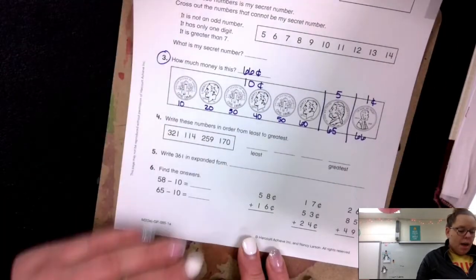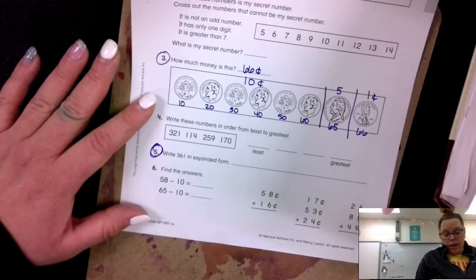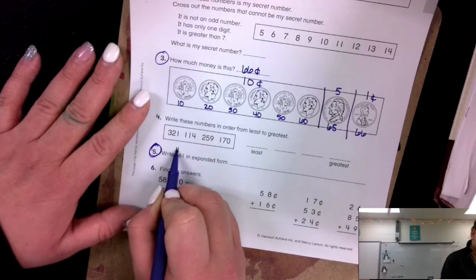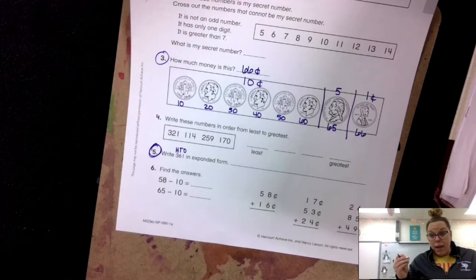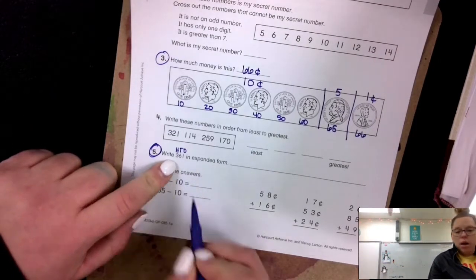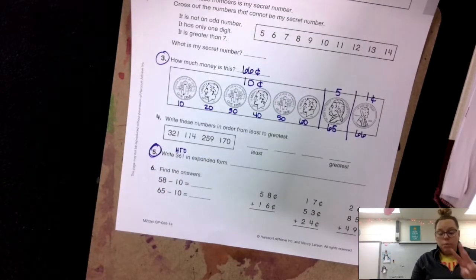Okay, I would like you to do number 5. We need to go over that just a little bit. Expanded form. So what expanded form does is it takes our hundreds, our tens, and our ones, and it's going to break it up. So 361. How many hundreds? 3. How much are they worth? 100, 200, 300.